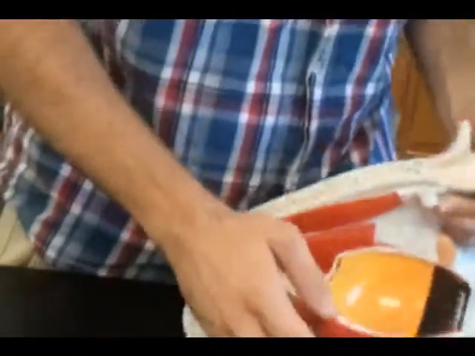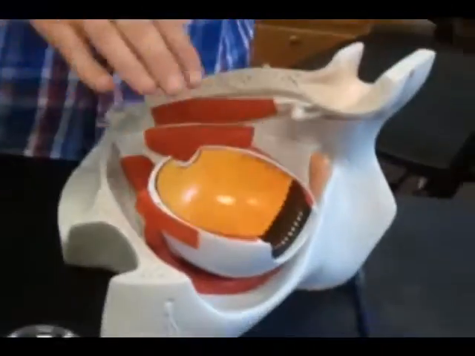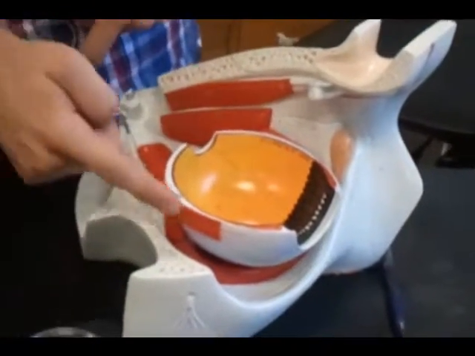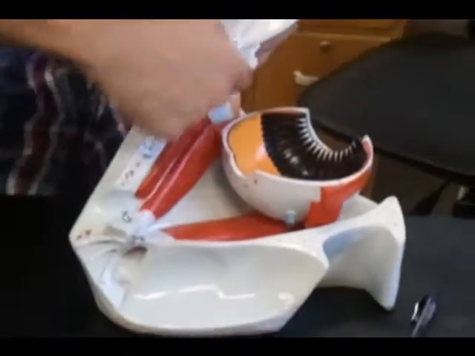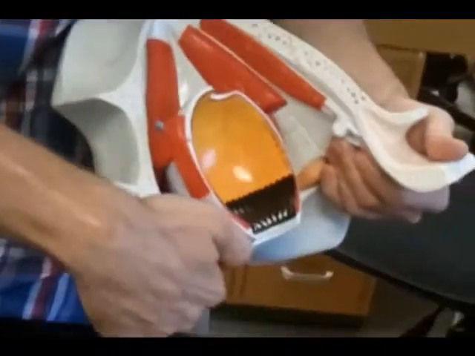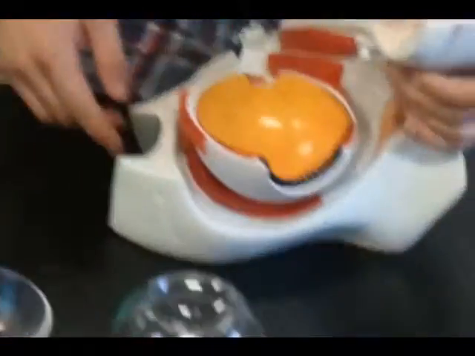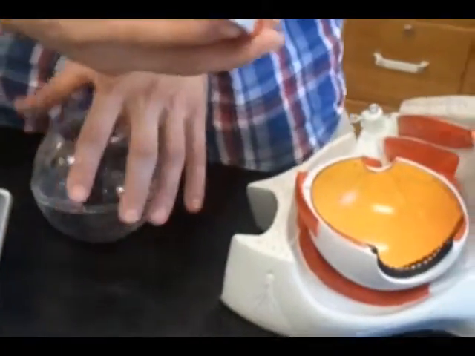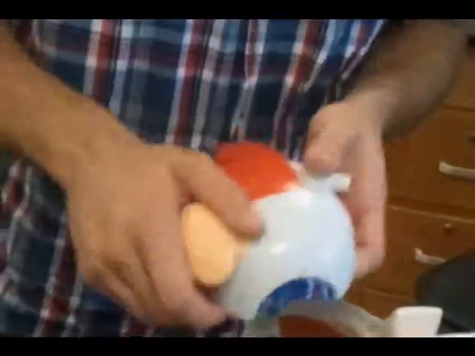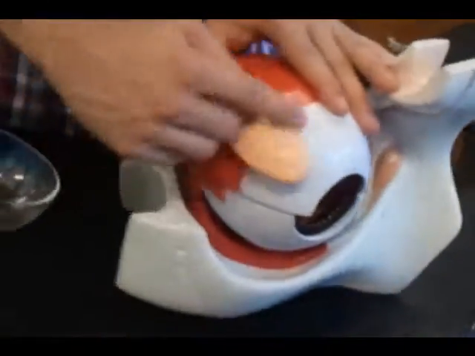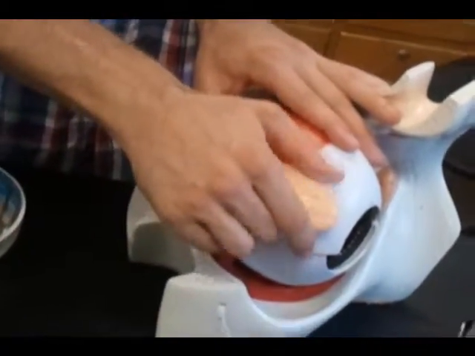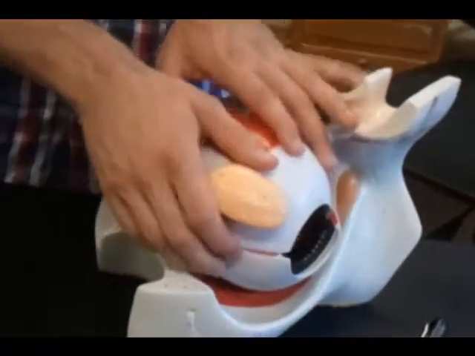Okay, so again, the 6 are superior, inferior, medial, and lateral rectus, and then superior and inferior oblique. The other thing that you need to know, for this model anyway, is located right here. Can anyone try to guess what this structure is? It makes tears. Lacrimal gland.